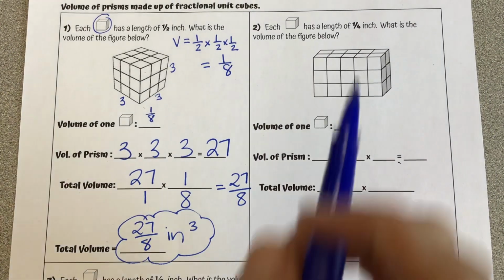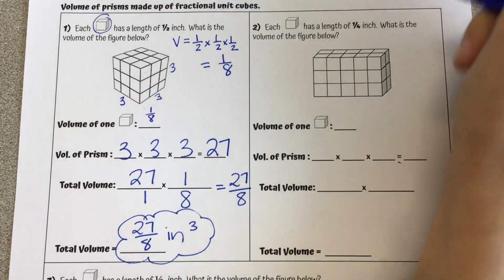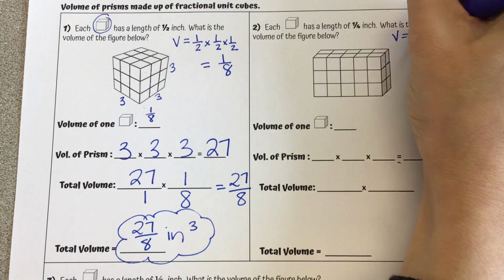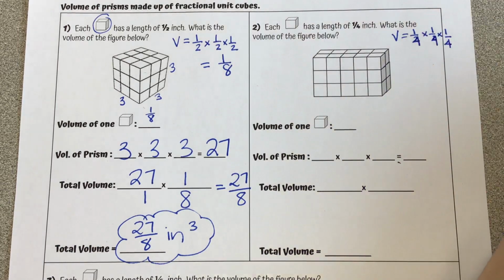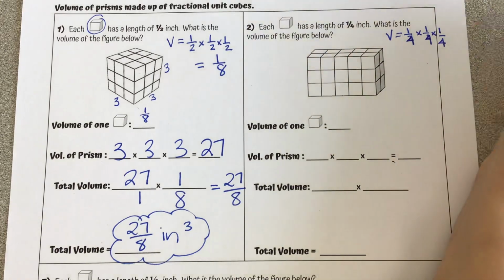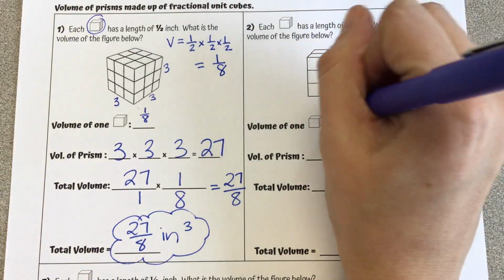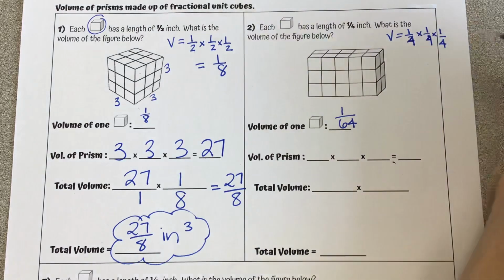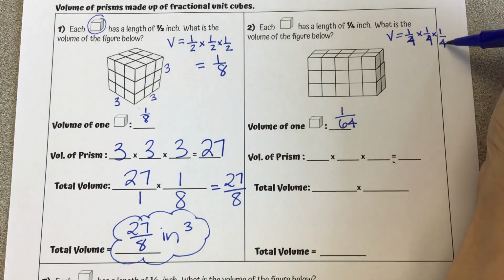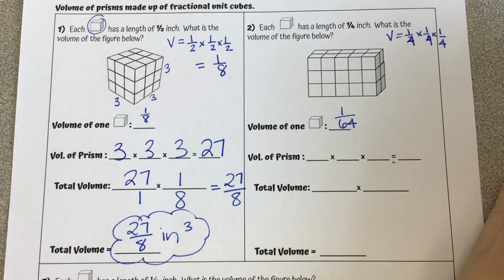Number 2, each cube has a length of 1/4. So 1/4 times 1/4 times 1/4 to find that the total volume of the cube is 1/64, because 1 times 1 times 1 is 1, 4 times 4 is 16, times 4 is 64.